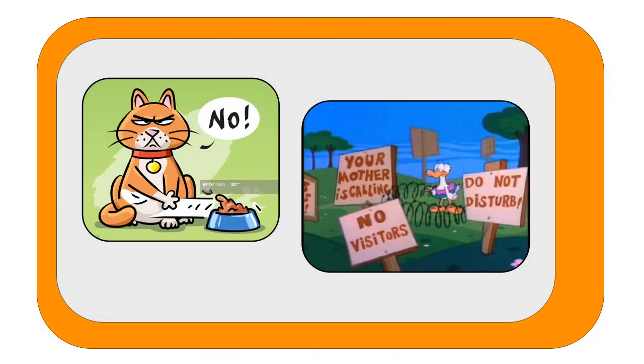Alright, now let's see what this second image is telling us. There are again two animals which I can see, correct? In the left image, I can see a cat. It's not at all happy with the type of food which is served to it. I think you can relate to this image, right? And what about the second image? You can see there are hoardings over there and there's barbed wire. Okay, your mother is calling, no visitors, do not disturb.